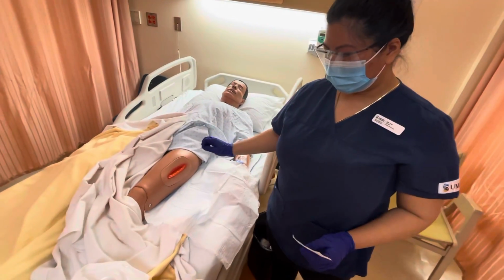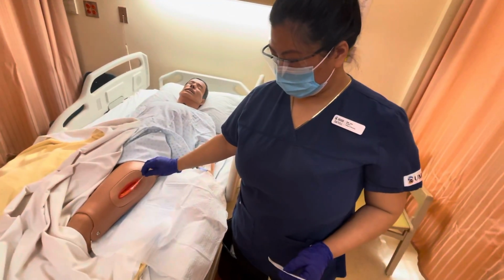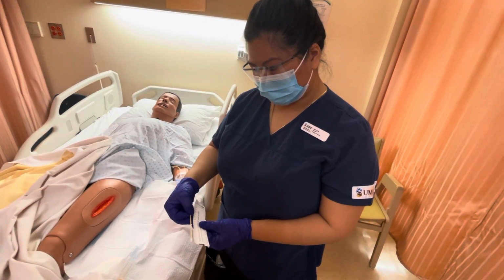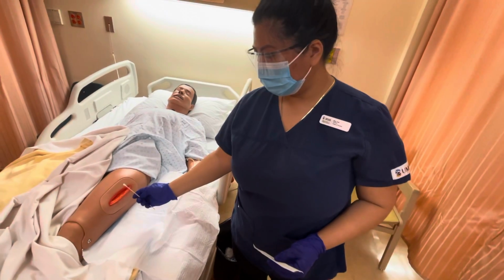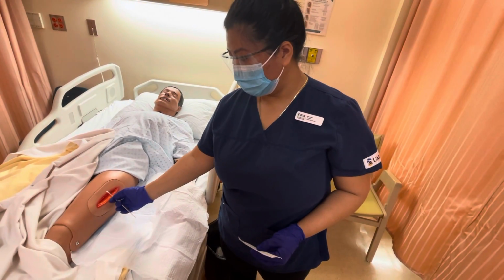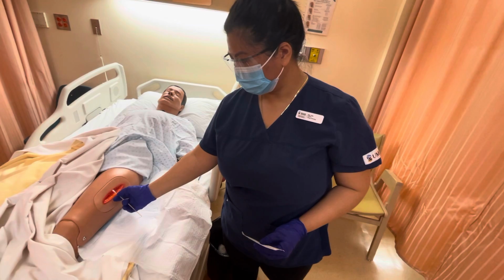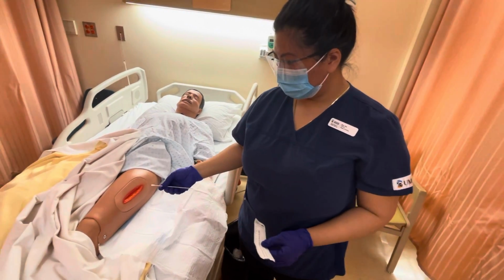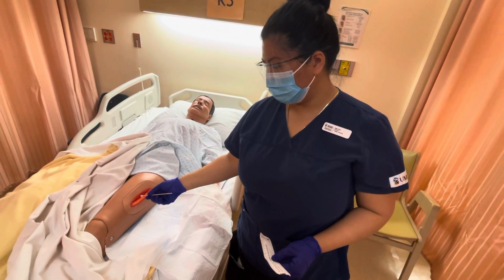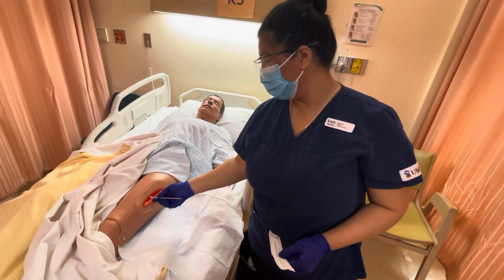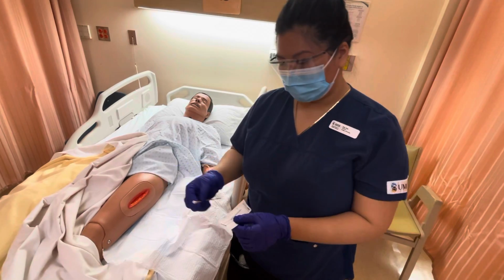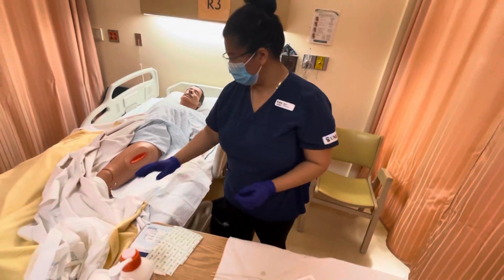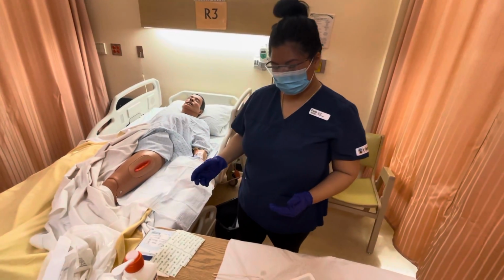So we're going to measure the length of the wound. That is about 11 centimeters, and then the width is the widest part. That is about 2.5 centimeters, and then we want to measure from the deepest part of the wound bed for the depth. That is about 1 centimeter. So this will just go into the garbage, and then now we're ready to pack our patient's wound.